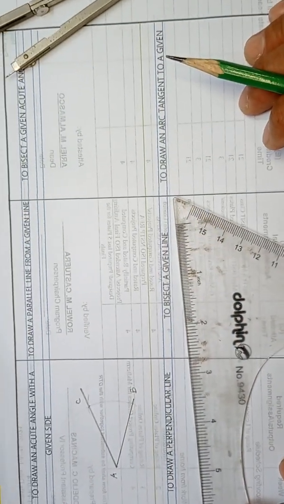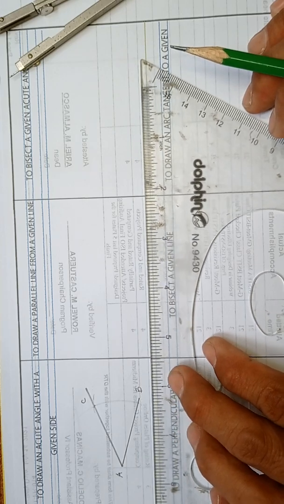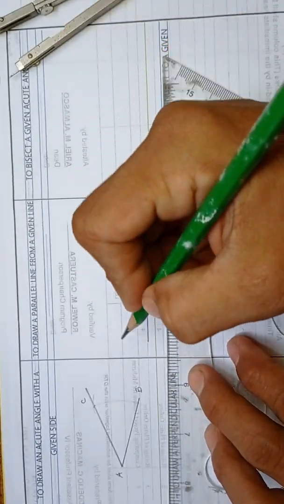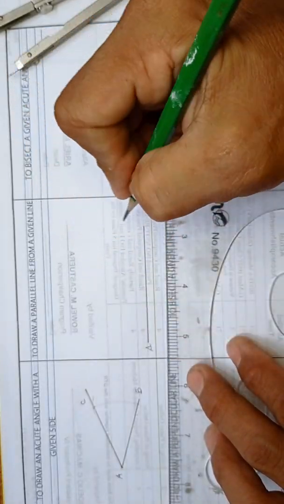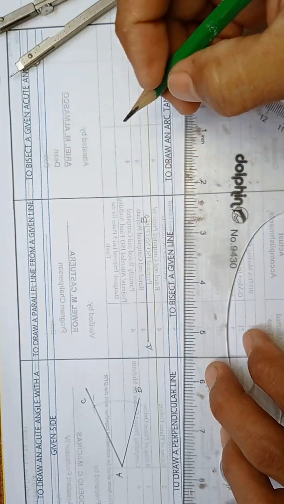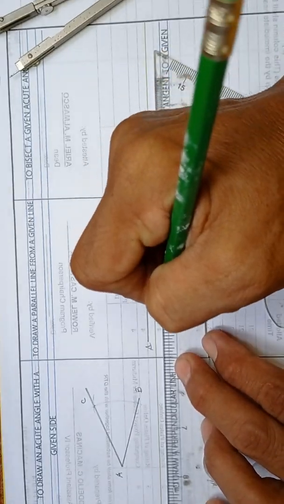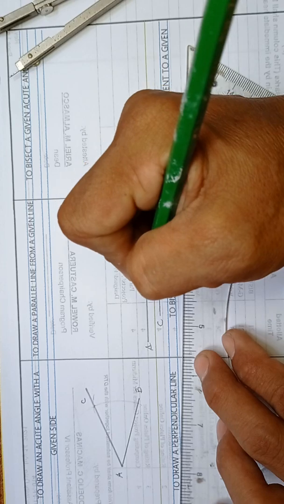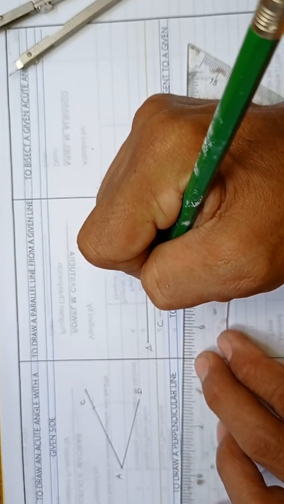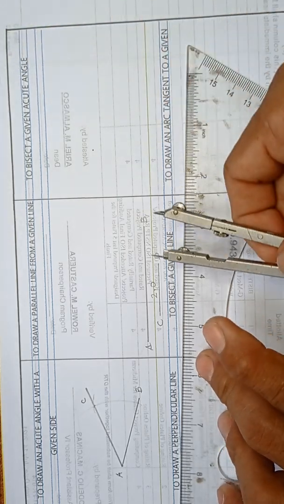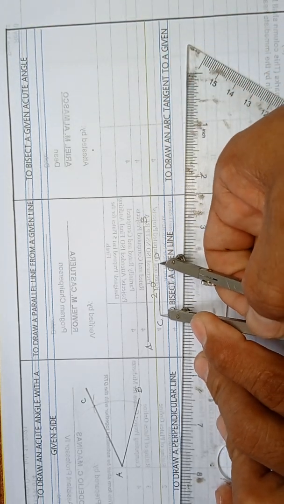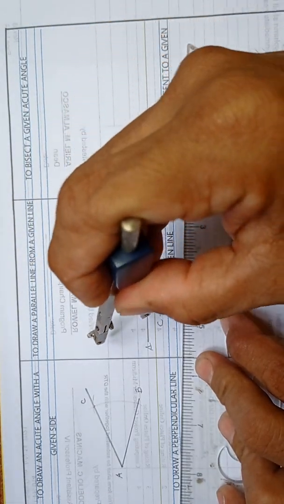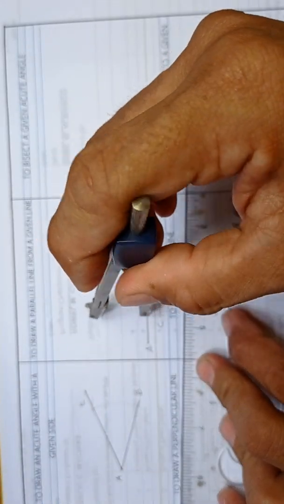Now we come to the second problem. There is a given line AB. Indicate points A and B. And then there is a corresponding given radius of 2 centimeters. The 2 centimeters will be the radius from point A to point D, and using any part of this line AB, draw an arc, a very light arc.